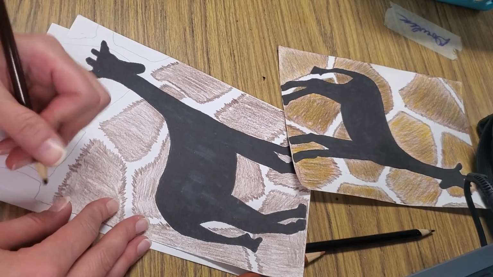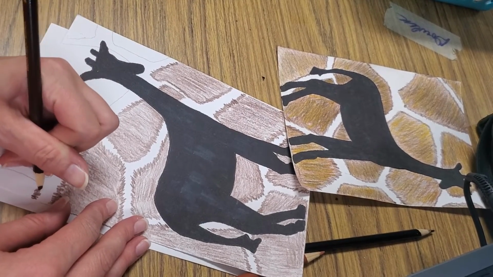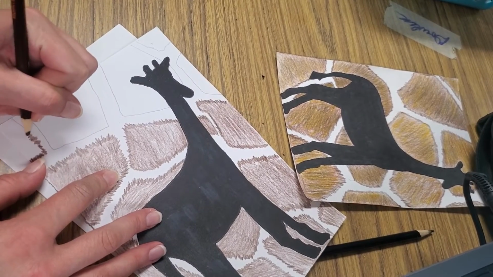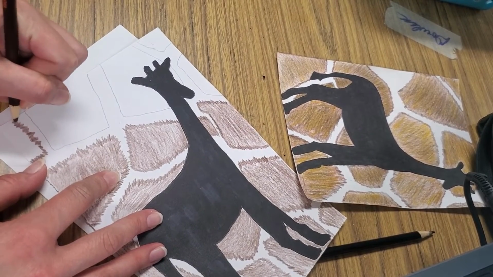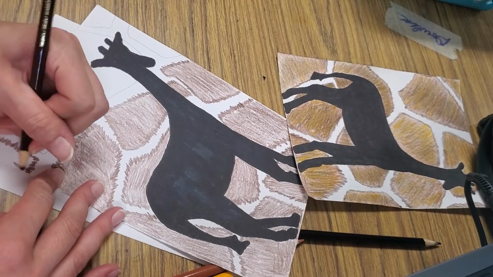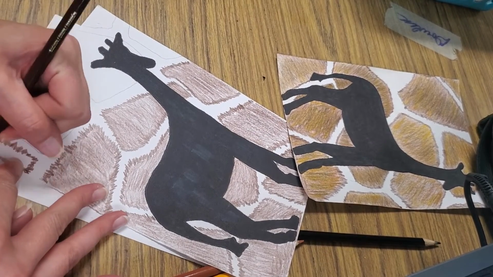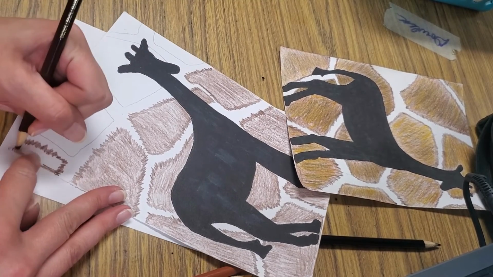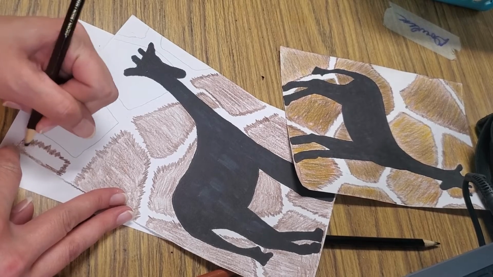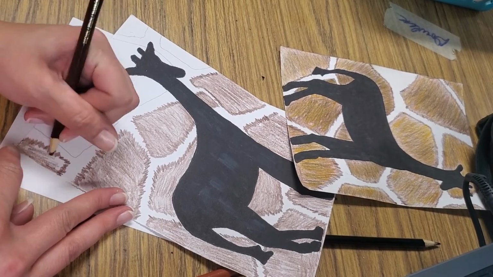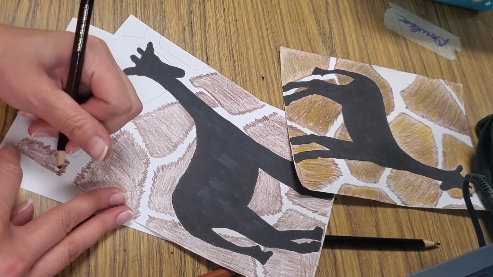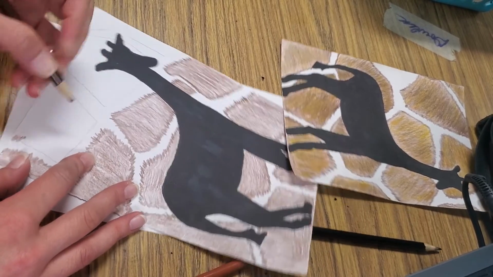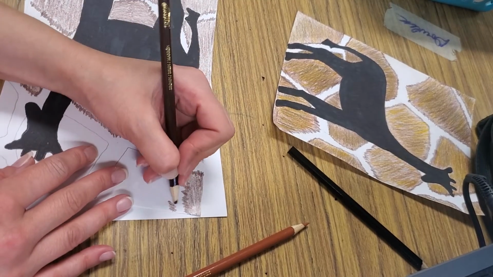We're getting there. Just a little more to go. Kind of have to be careful with those edges, especially at the corners of your paper.